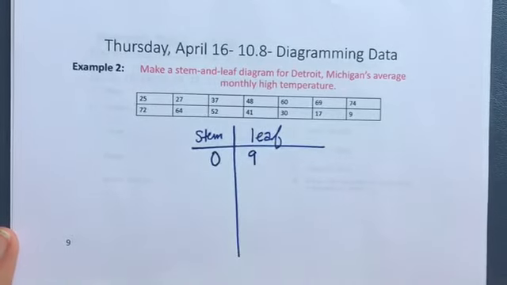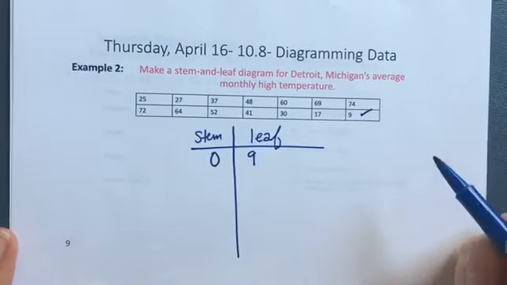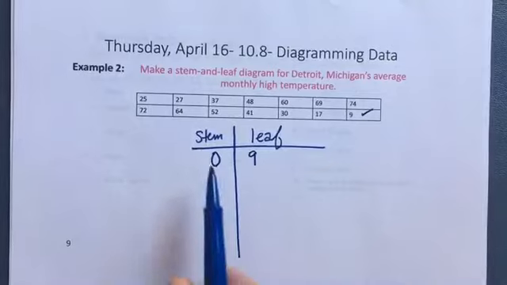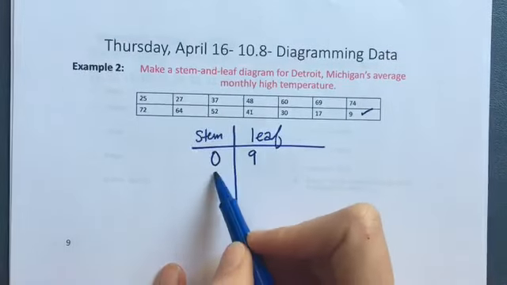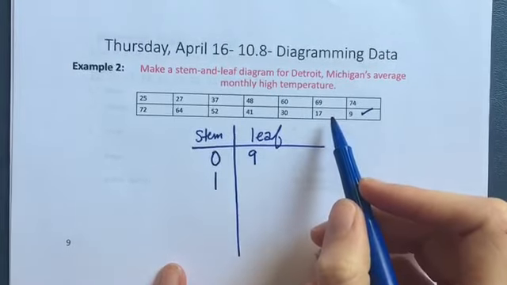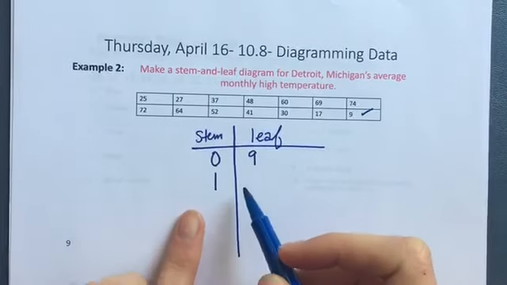So if we want to start filling in the leaves, we can do that. I'm going to fill that one in. Then I see we'll use a 1 for the tens digit here. Let's get our stem finished, and then we'll come back and fill these in.